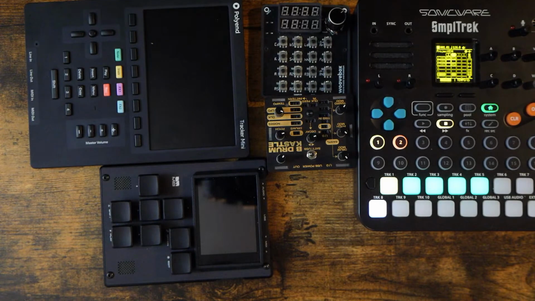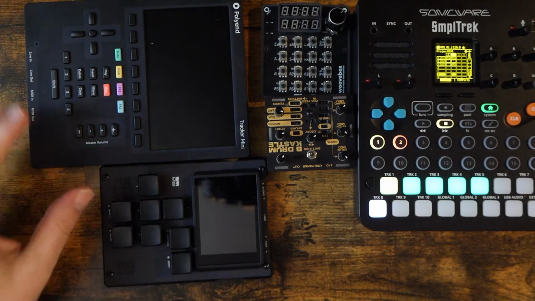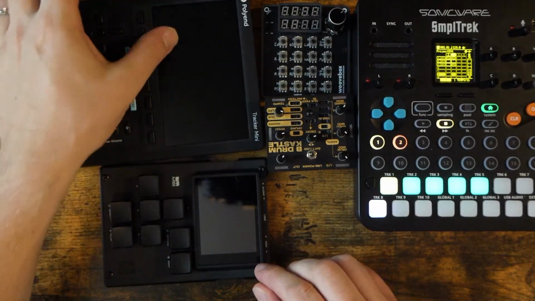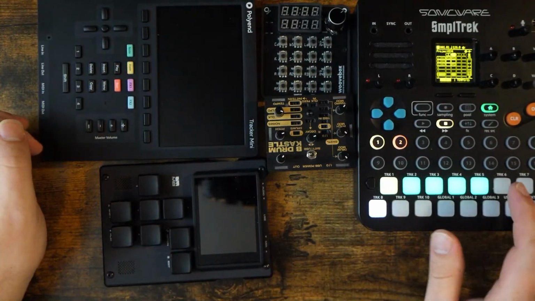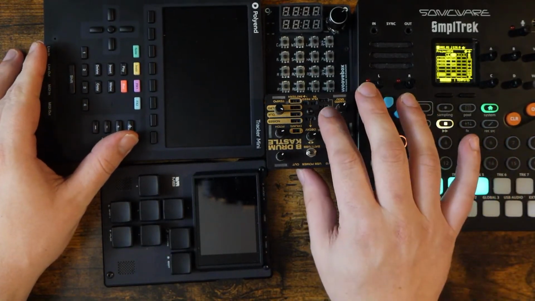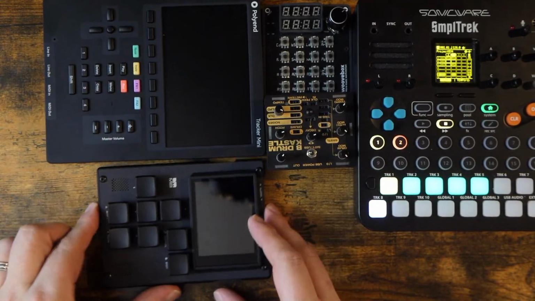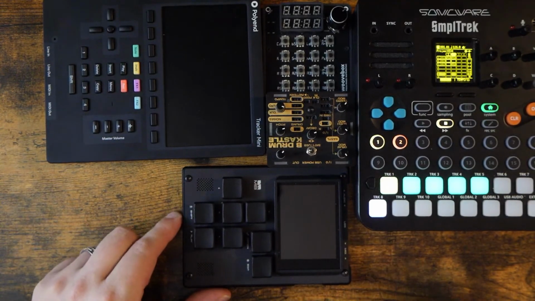You've been running your WoovBox through your SmplTrek for recording? Nice. I've been running the WoovBox primarily through the Polygon Tracker for recording. But now that the SmplTrek has this update, I'm going to be playing with it a lot.